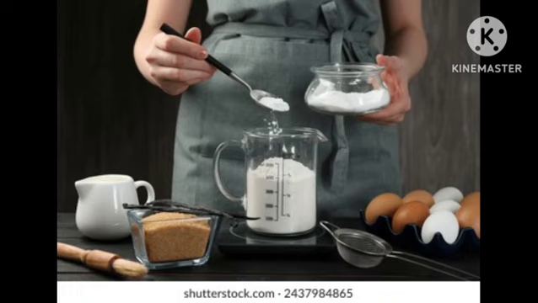Each ingredient has its own role, but the magic of baking happens when they all come together in the right proportions. That is what transforms simple raw materials into soft breads, rich pastries, and delicate cakes we enjoy.